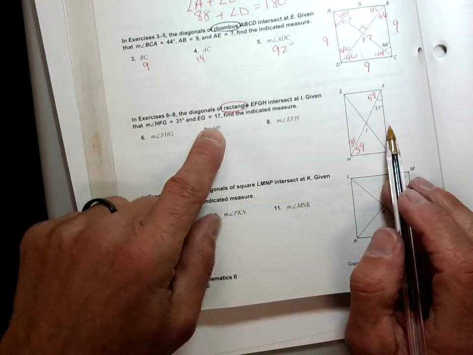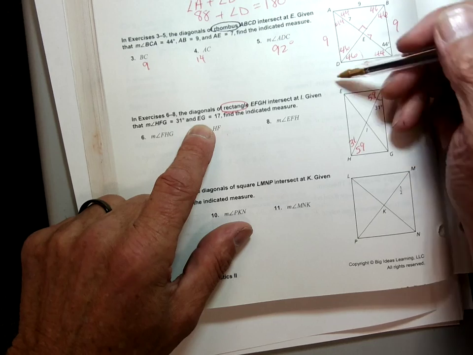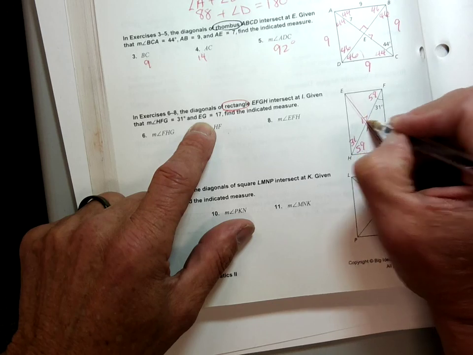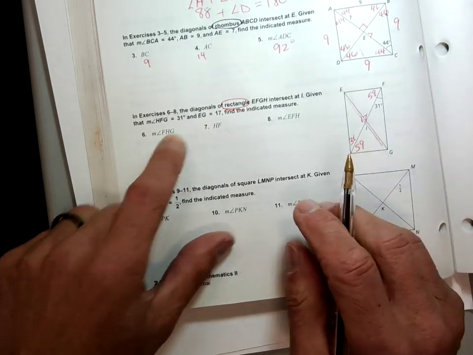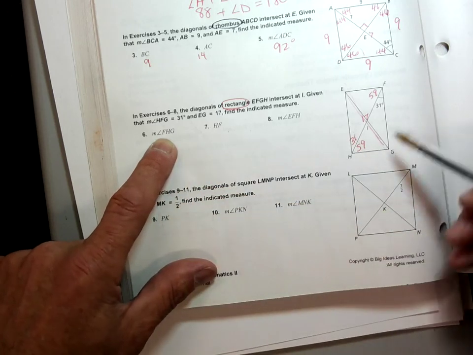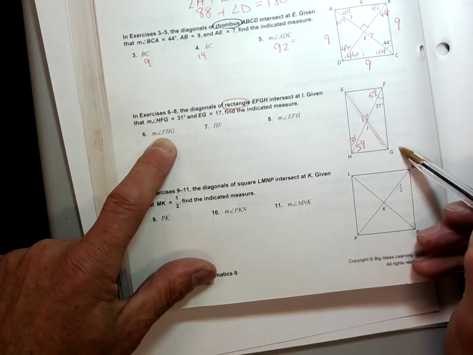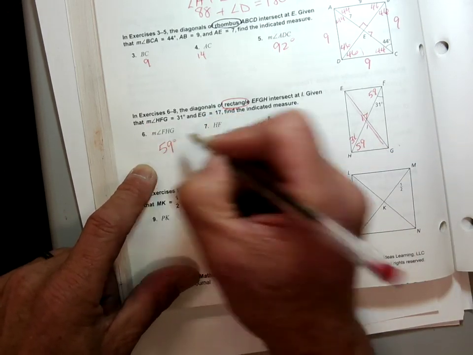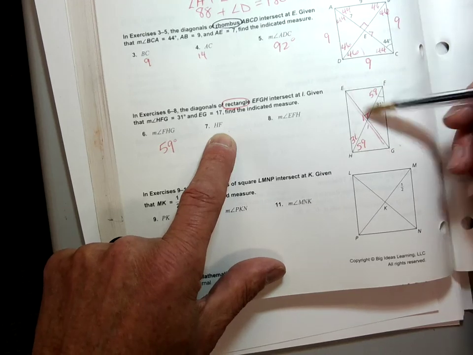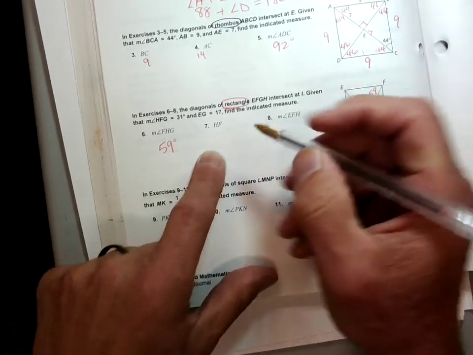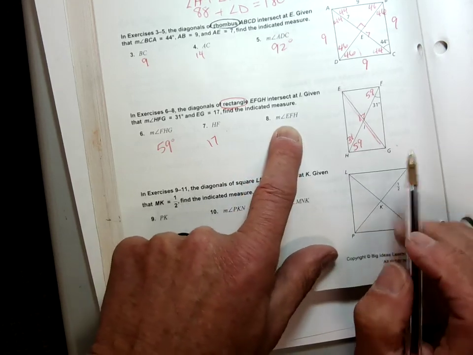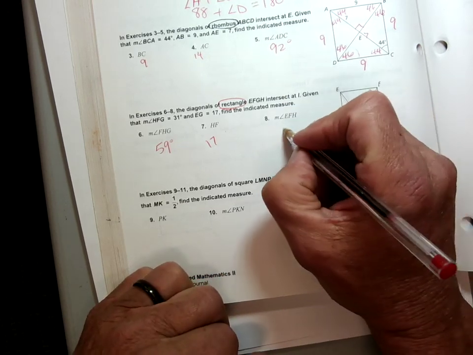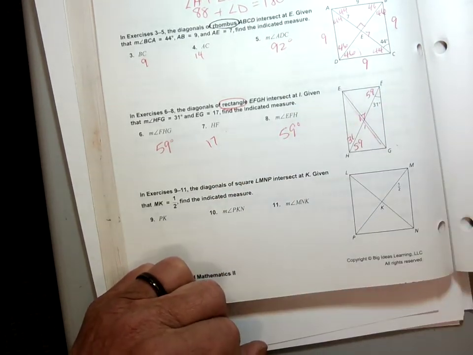I know that angle HFG is 31. They tell us EG, that's all the way across, is 17. So 17 for the whole thing. That means HF also has to be 17. So let's figure it out. Angle FHG, we already got it: 59 degrees. HF is 17, they're equal. And angle EFH, we already know that. It's 59. Okay, I'm going to do one more and I'll be done.